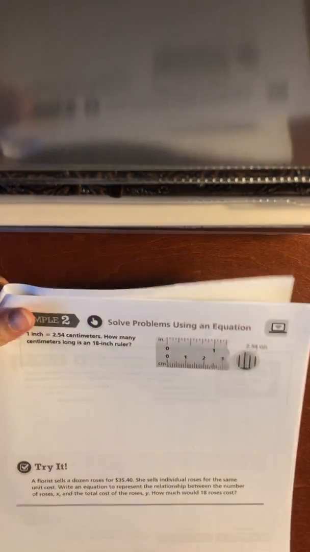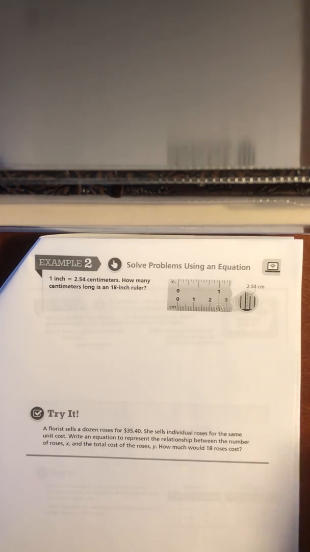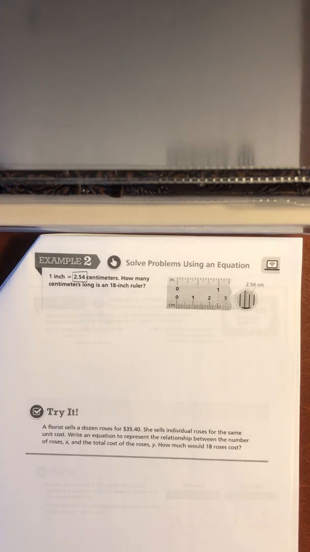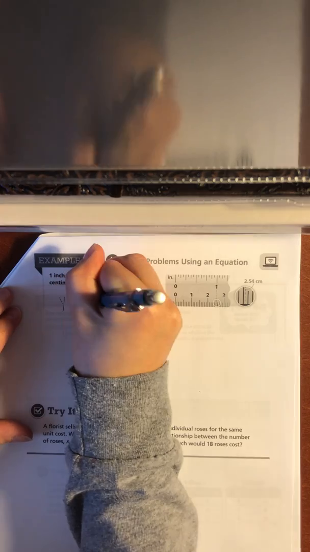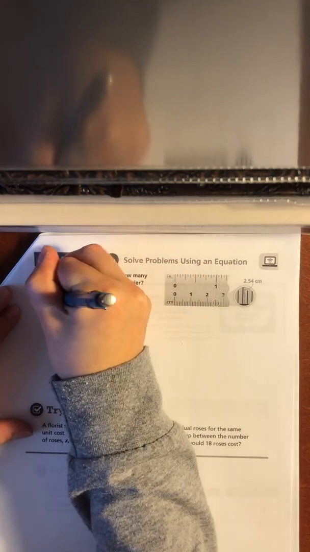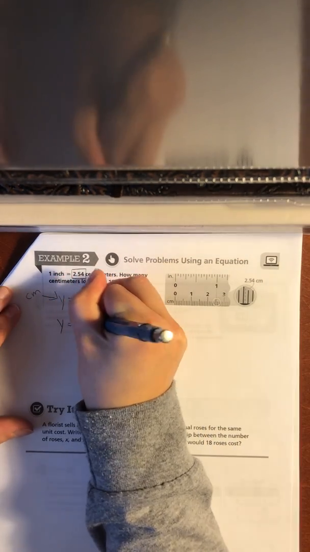All right, example 2. To solve problems using an equation, 1 inch is 2.54 centimeters. How many centimeters long is an 18-inch ruler? Okay, so we're going to make an equation for this. Our constant of proportionality is 2.54 centimeters. So our equation, once again, y equals kx. X is going to represent inches. Y is going to represent centimeters. y equals 2.54x.